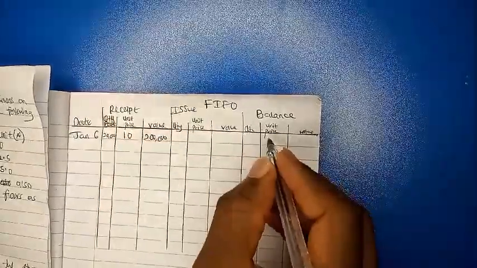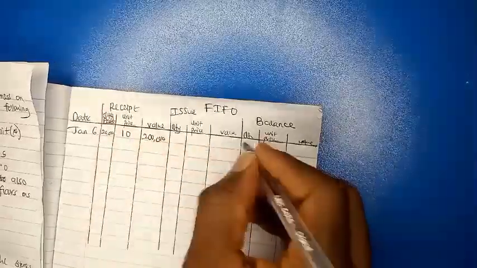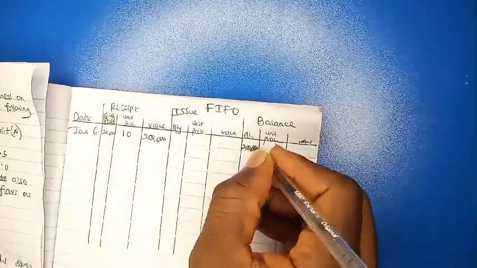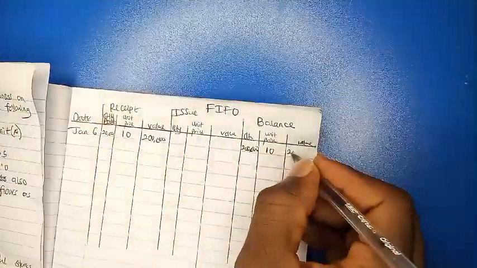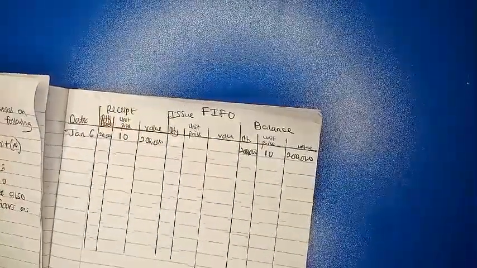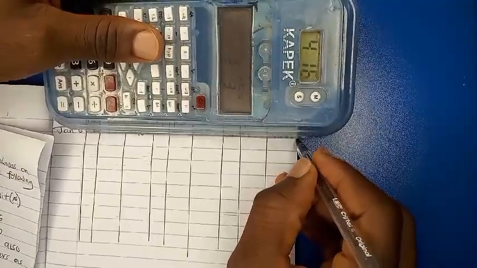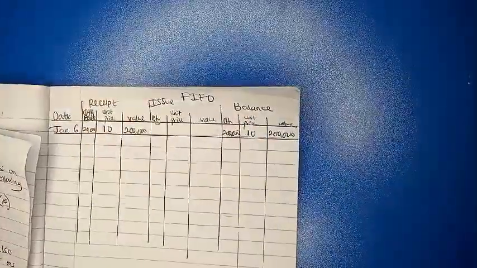We will transfer it to the store. So in our store, we will be having quantity of 20,000 and unit price of 10. So the value is 200,000. That is what we have in our store. And let it be known that whenever you are solving this question, please always underline it like this. You will get to understand as we solve more questions.